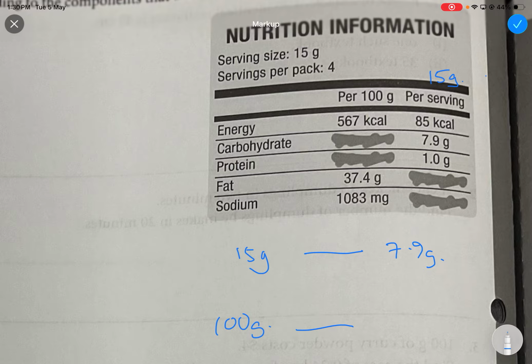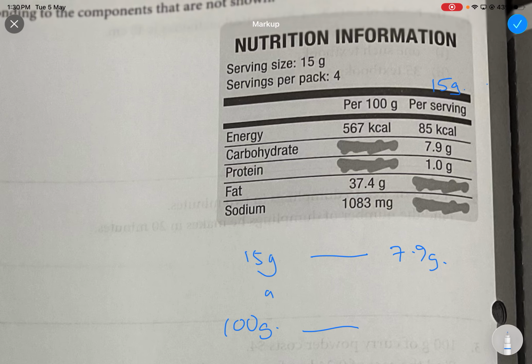Okay? If you cannot go fast, 7.9 divided by 15 times 100, again you can go to 1 gram first. Divide by 15. 7.9 divided by 15. Then 1 become 100, multiply 100. So 100 multiply 7.9 over 15.